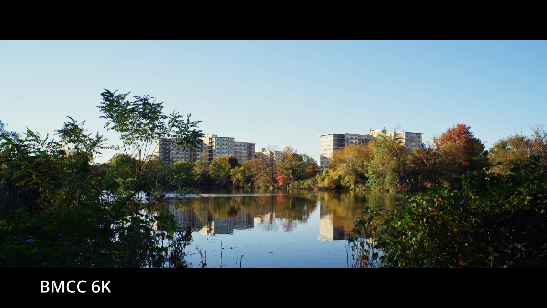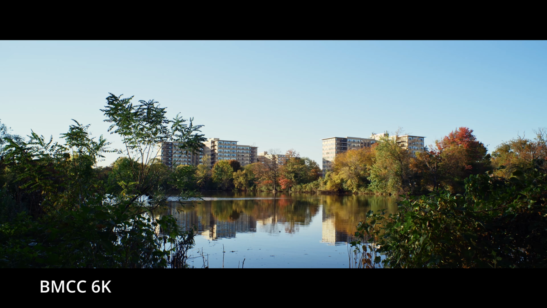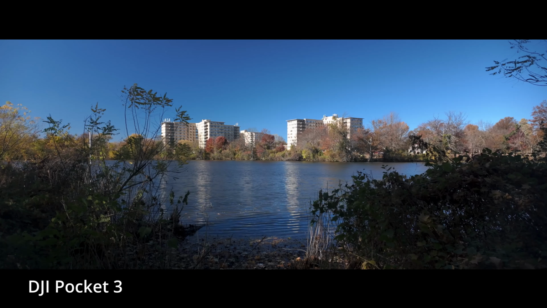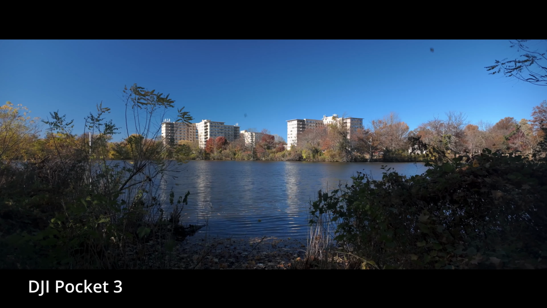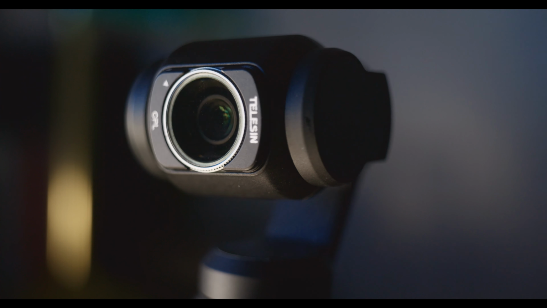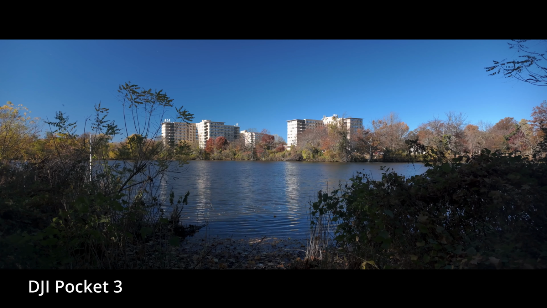You probably use these cameras for establishing shots, landscape shots. So here's an example where I think the Pocket camera did better than the cinema camera. What is the difference between these two shots? With the Pocket Cam, I'm using a CPL filter. It's taken the reflection out of the water, and there's more blue in the sky.